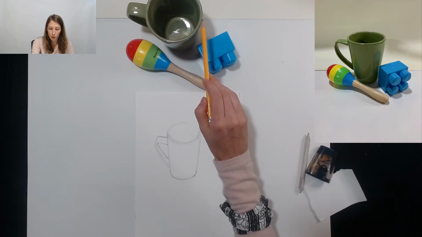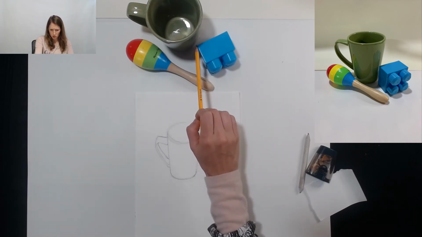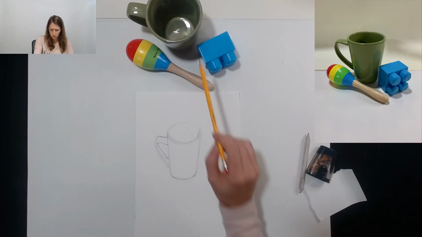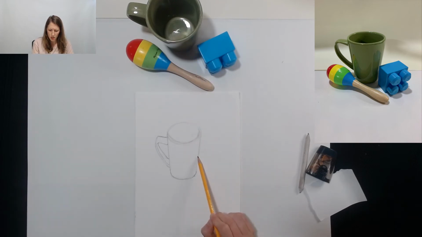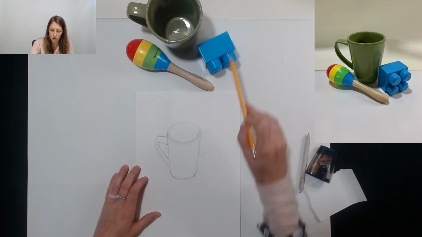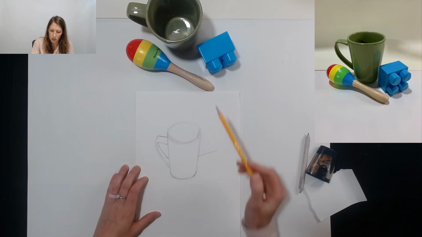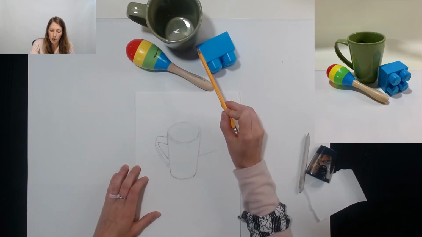So how far is it? So we go to our mug here and come down. Okay, especially from where I'm looking, it almost comes about halfway up. So I'm going to say about right here. Okay, and now this is angling this way. It's not straight across. Okay, it's angling. I'm going to show that.